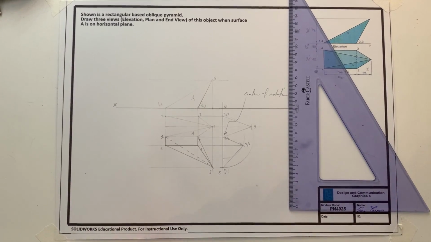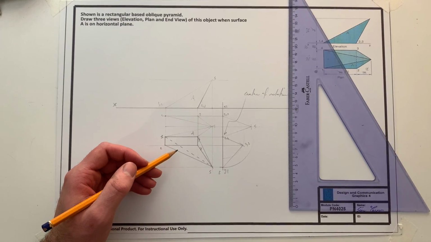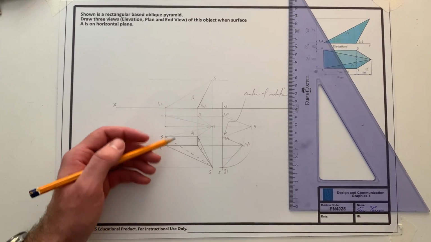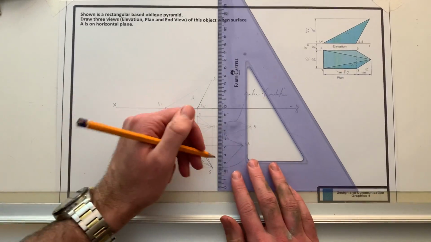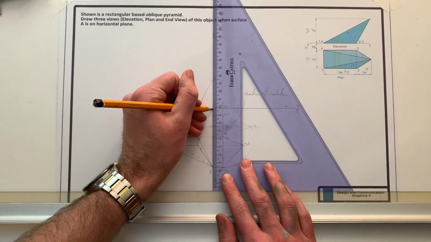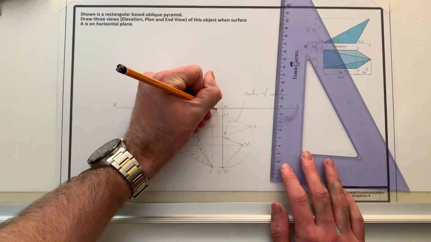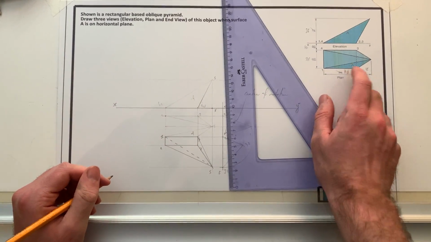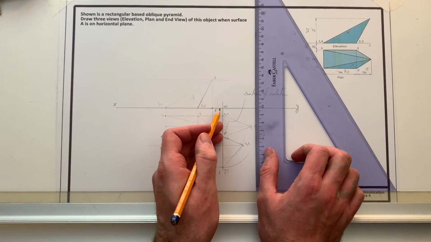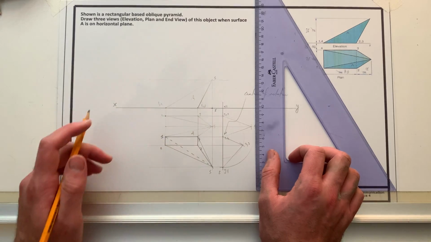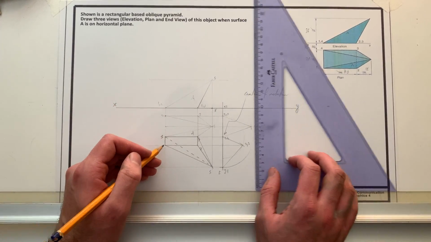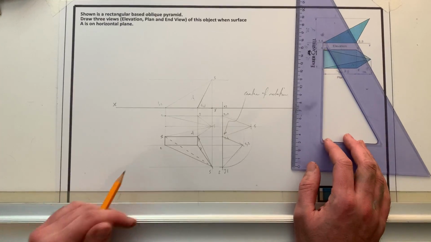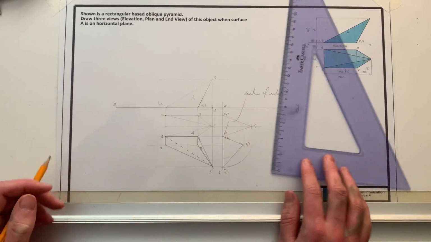Now we can do that, we have it in its rotated position. We can draw it above an elevation. 5, remember, is going to be resting on the horizontal plane when we look at here. So we know 5 is going to be there, because remember, all the surface A is resting on the horizontal plane, which is represented as the XY line when you're above an elevation. The same with 1 and 2, they're still going to be there, but now 2 and 3 will be elevated, and we can take that distance from back here.